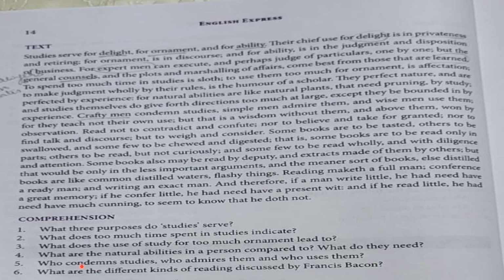I'll read the questions and then we'll try to find out the answers. Okay, what three purposes do studies serve? So in this essay he talks about three purposes that studies serve. One is for delight, one is for ornament and one is for ability. Delight means for entertainment. Sometimes we read for entertainment. We read funny stories and funny articles so that they provide us a kind of enjoyment.